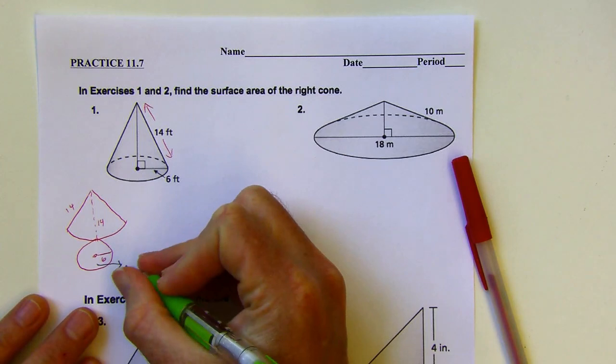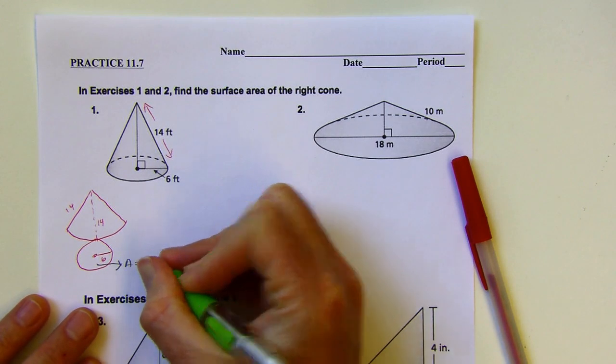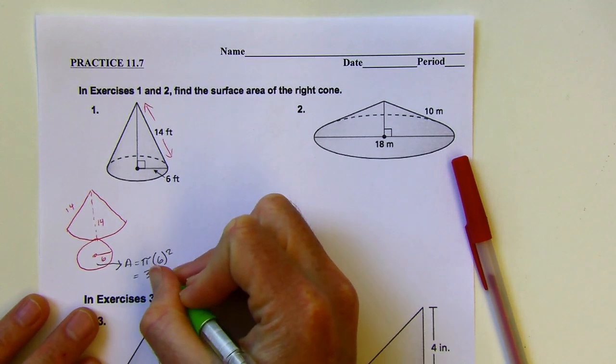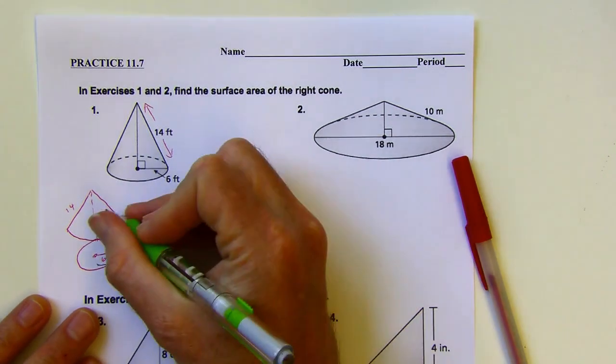Now the circle is pretty straightforward. My area is going to be pi r squared, so that's going to be 36 pi. But this figure takes a little bit more work.